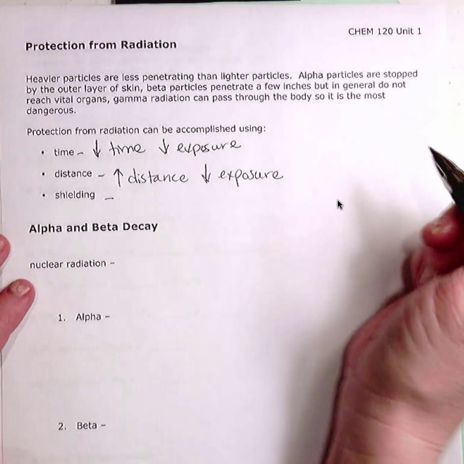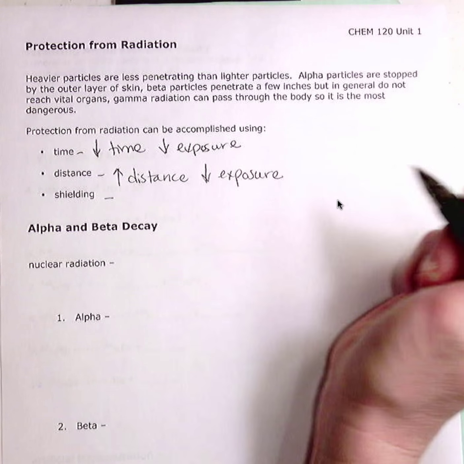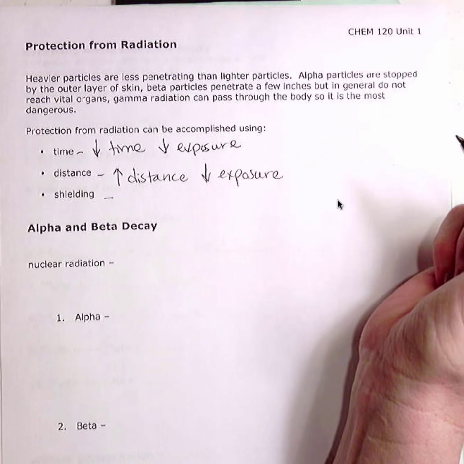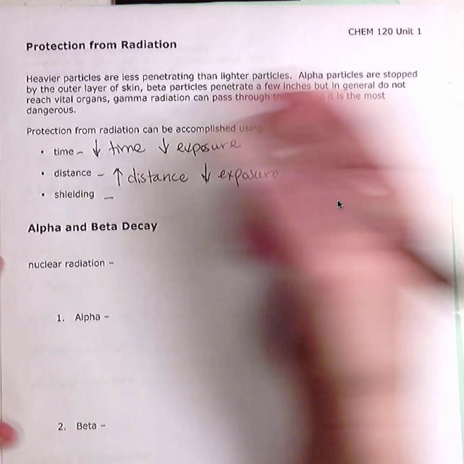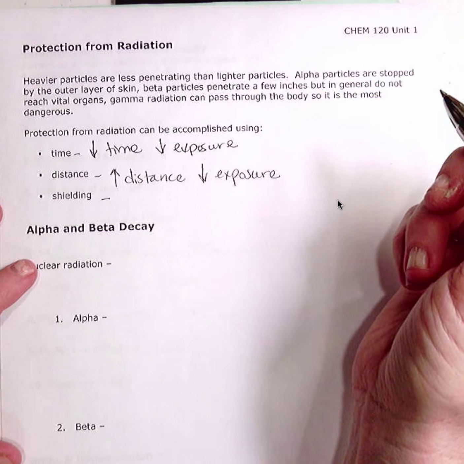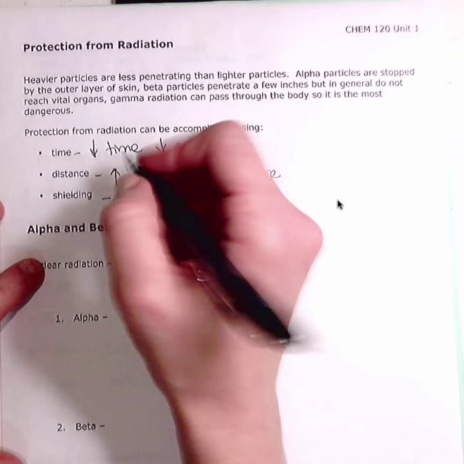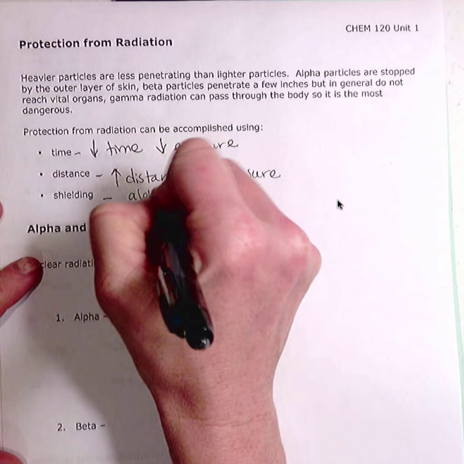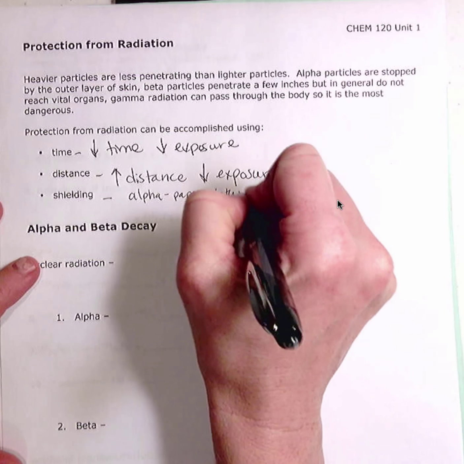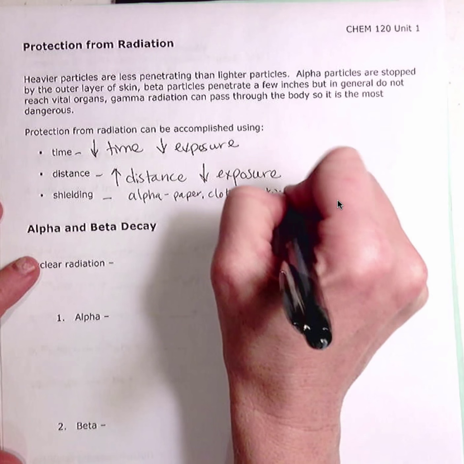Shielding: a physical barrier to stop radiation. This is what I did. I wore gloves, I wore a Tyvek suit. Paper, clothing, and skin provide shielding against alpha particles. So alpha: paper, clothing, and skin.